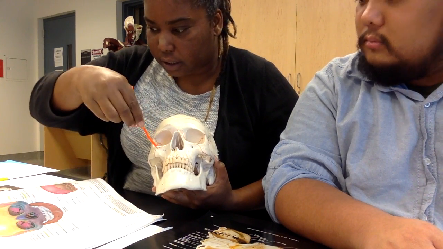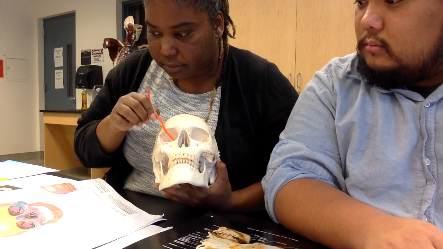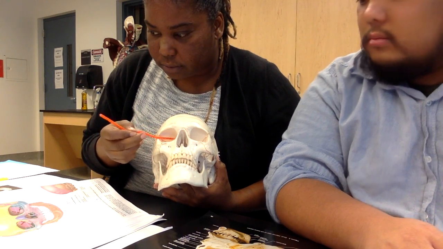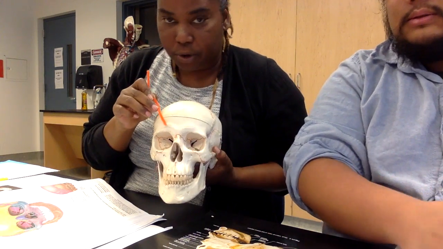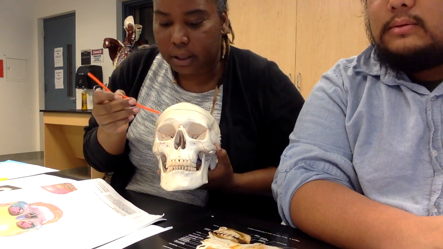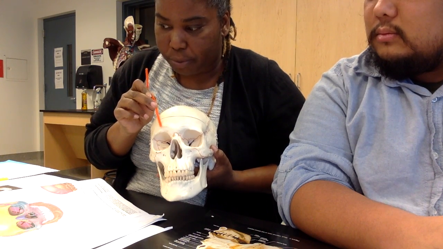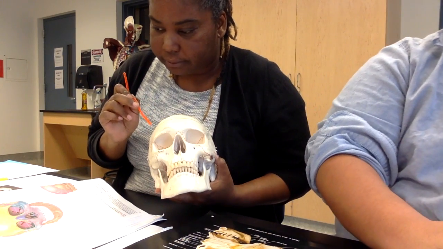Inside of the optic canal, it's here. And inside the supraorbital area. Above here is the supraorbital margin, which is this part. There's two notches here which aren't listed, and those notches are the supraorbital foramen notch.